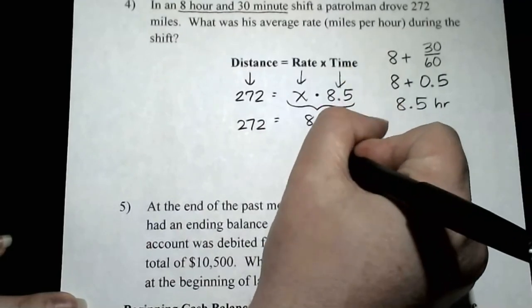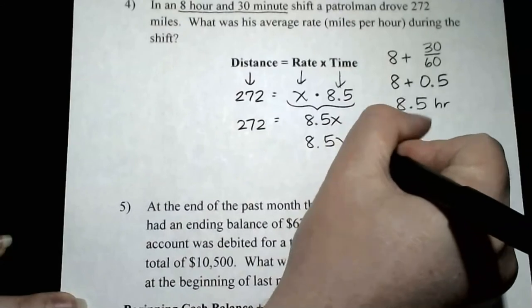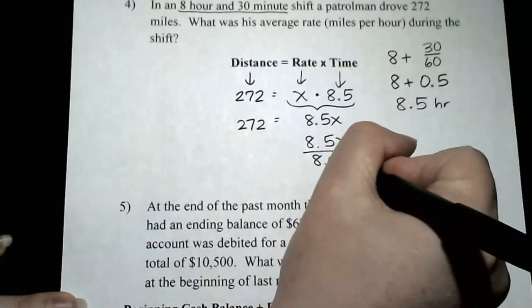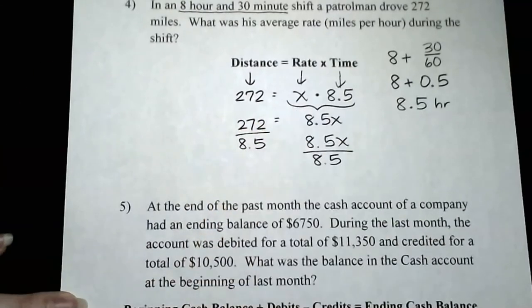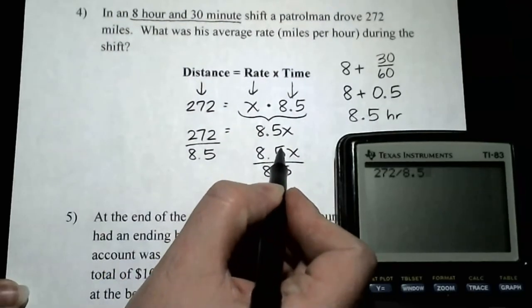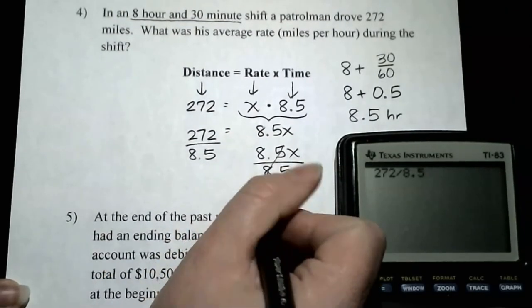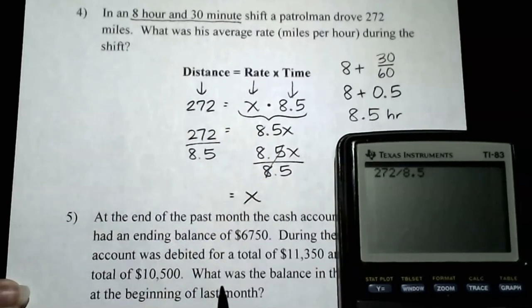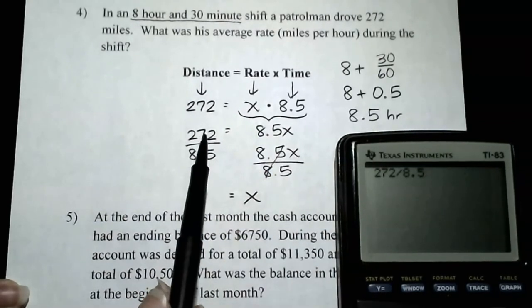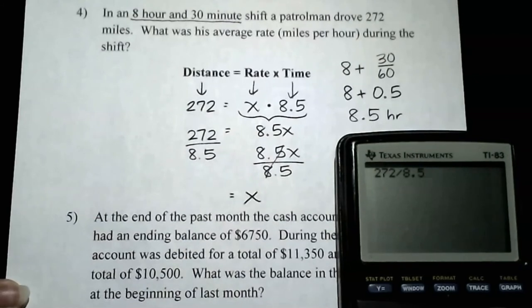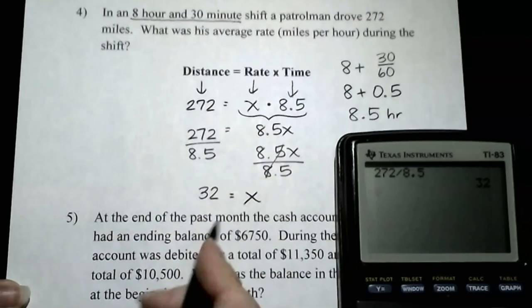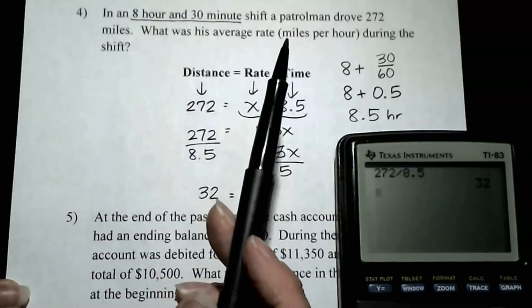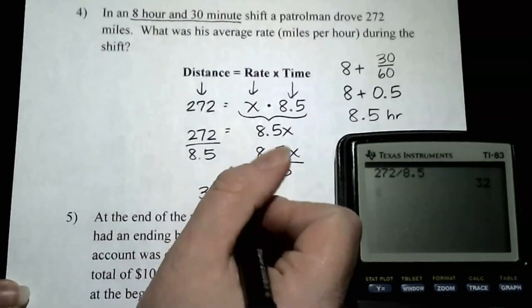If I divide both sides by the coefficient, that'll tell me what x is. So the 8.5s cancel, and x is now by itself, and 272 divided by 8.5 is 32. So his average rate was 32 miles per hour.